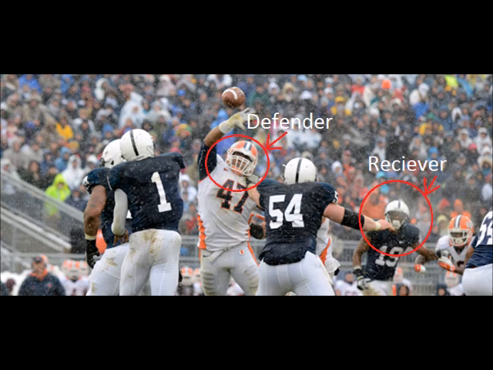That's called an incomplete pass. The defense doesn't get the ball, but then the offense gets it back where the down started, and then they lose that down.